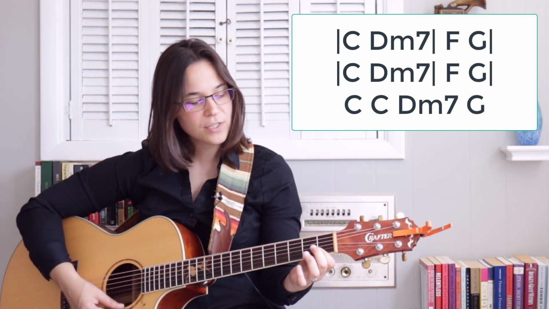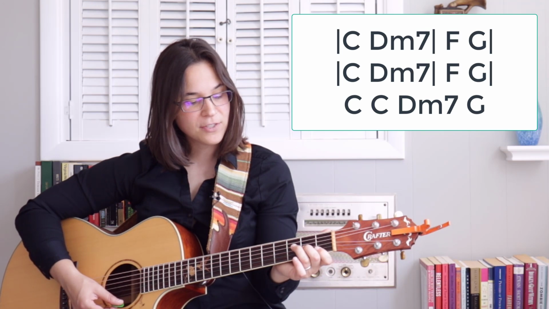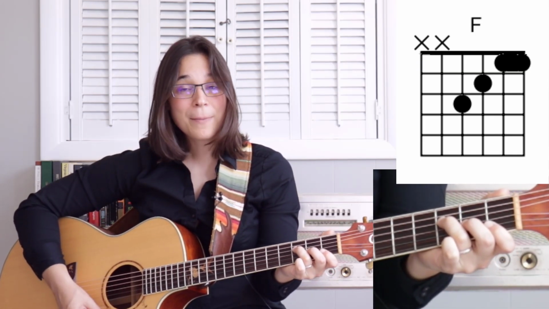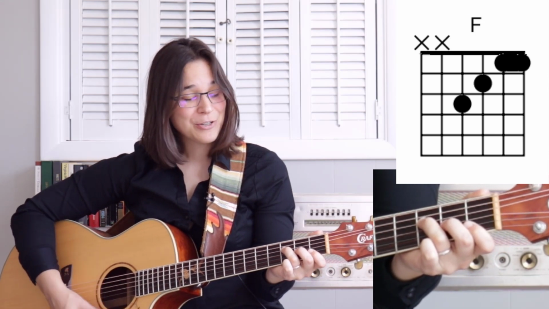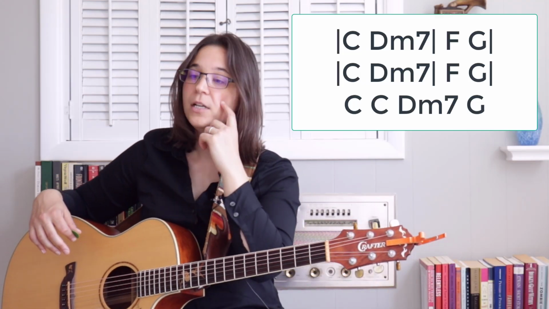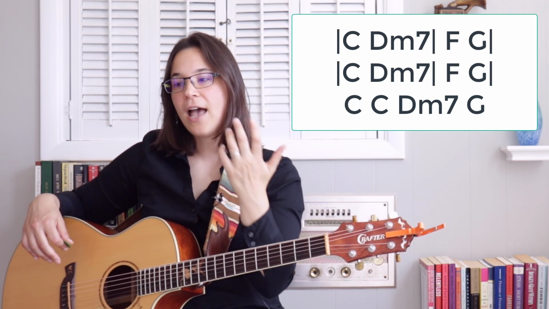Great. And if you can do this little D minor 7 bar and it sounds good, if you want to try the F this way, it might be easy for you to get to from the D minor 7 chord. It's another way to do F without a full bar chord. So that's the first 2 measures, and then it repeats again.